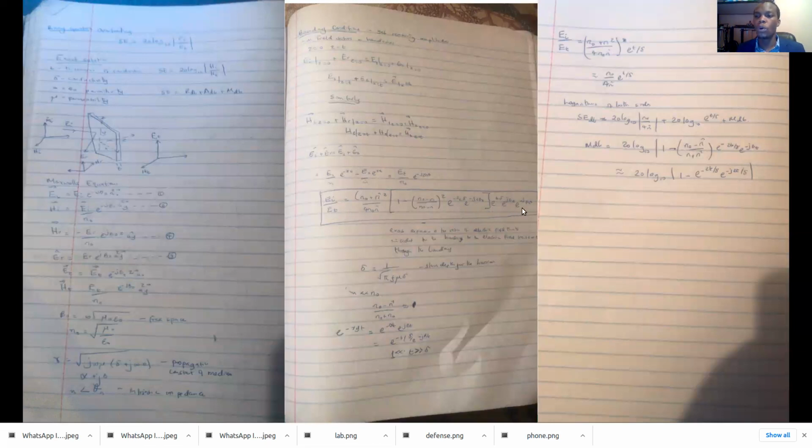For us to resolve this, the idea of logarithm will come in. But if you look at this equation, we can see that this is the exact expression of the ratio of the electric field that is incident to that of the electric field that is transmitted through the conductor.